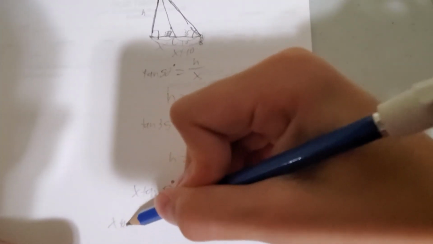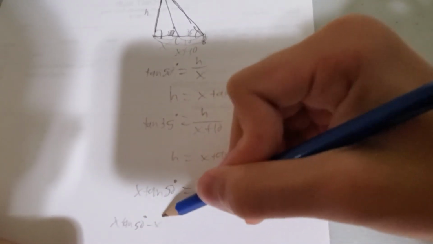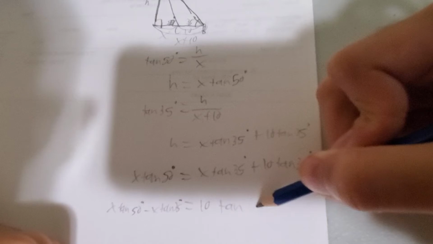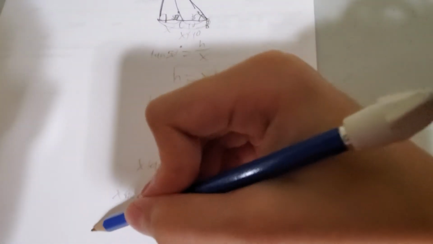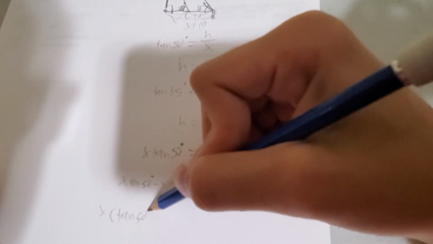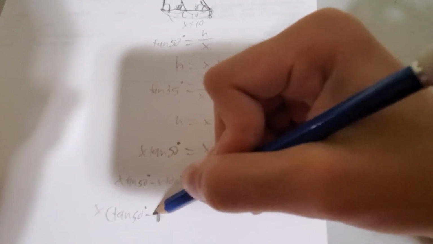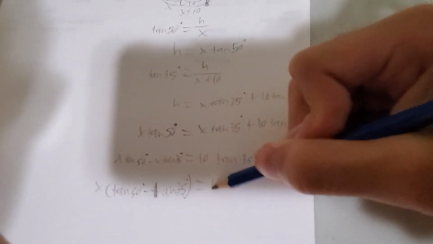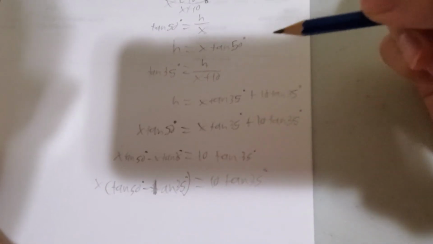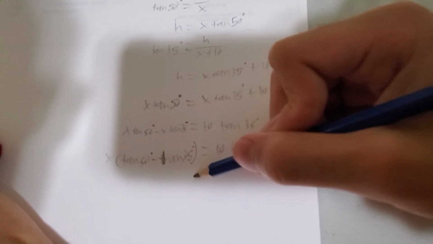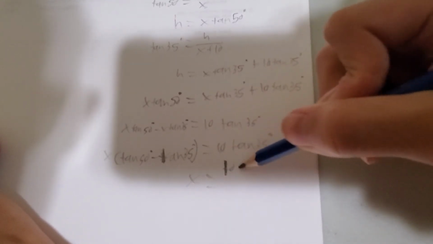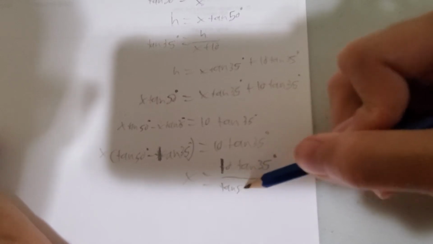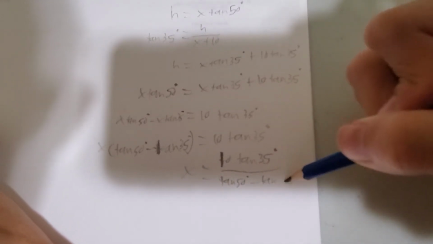And now let's bring the x's to one side and leave the constants on the other side. So x tan 50 degrees minus x tan 35 degrees equals 10 tan 35 degrees. We're going to factor out x from the left side here, so x times tan 50 degrees minus tan of 35 degrees equals 10 tan 35 degrees. Therefore, x equals 10 tan of 35 degrees over tan of 50 degrees minus tan of 35 degrees.